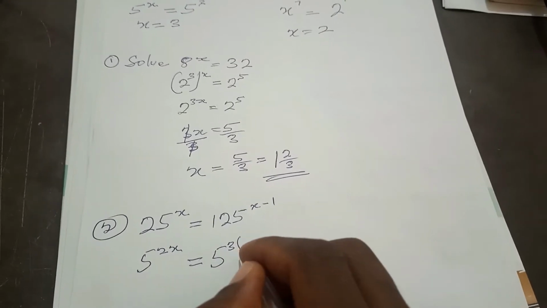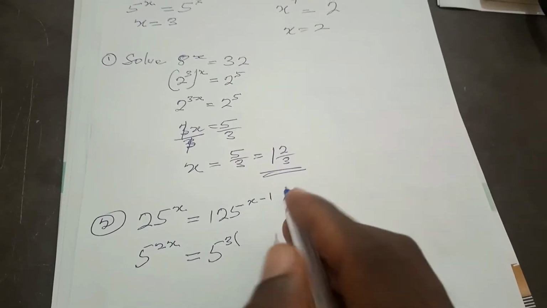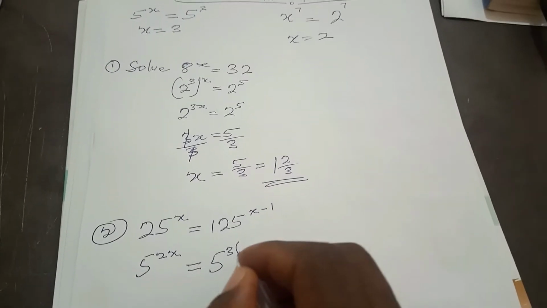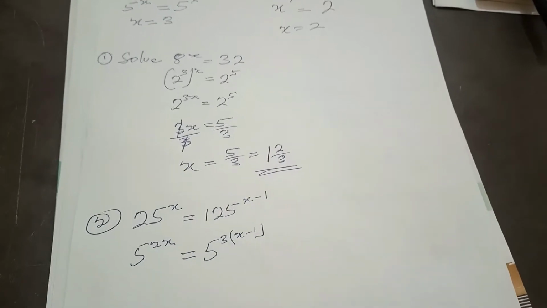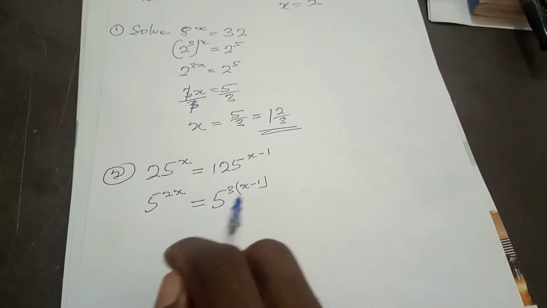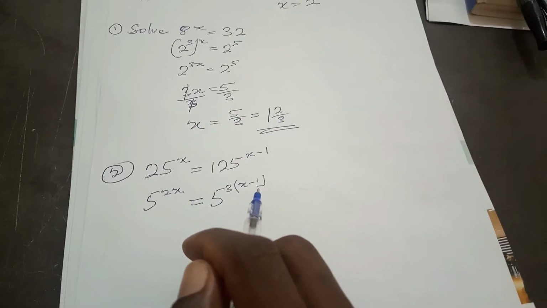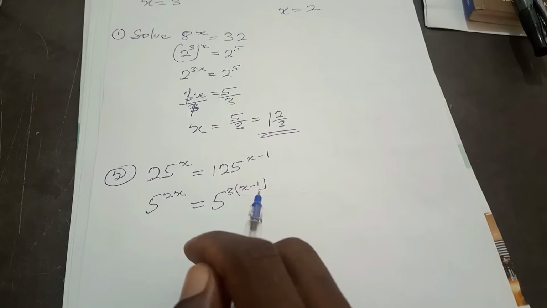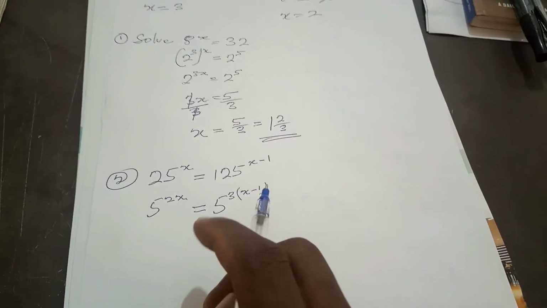And remember, that is multiplying a binomial here, so we have to put it in parentheses so that we open it gradually, x minus 1. Because if you don't put it in parentheses, the 3 will end up multiplying only the x and not both of them. But here the 3 is multiplying both of them together. So the right thing will be to put it in parentheses so that you can work them out.